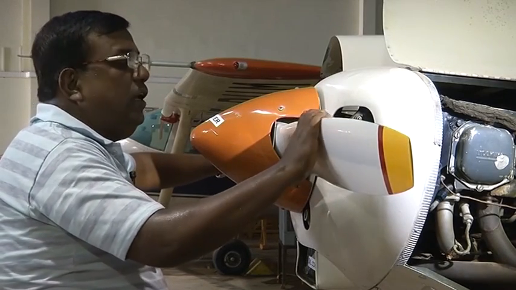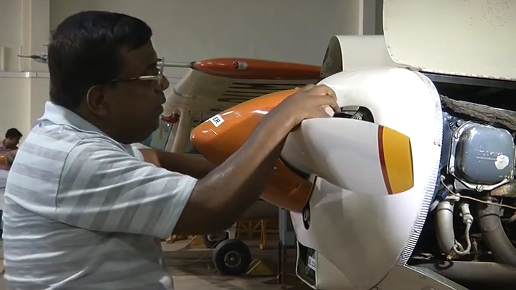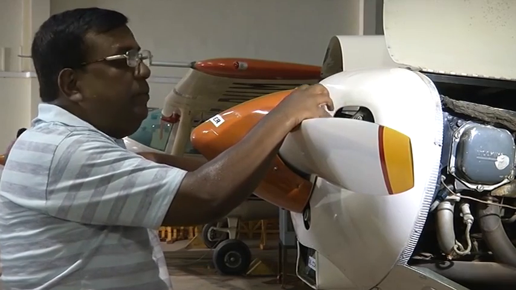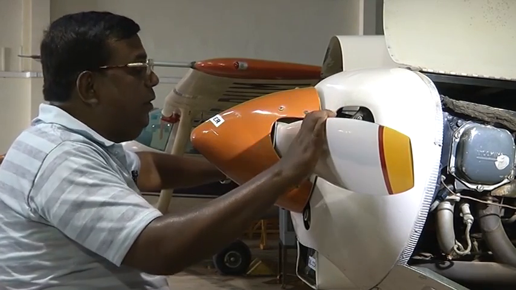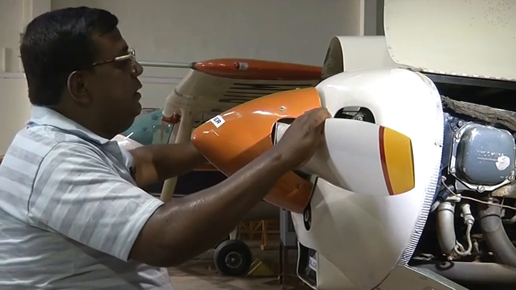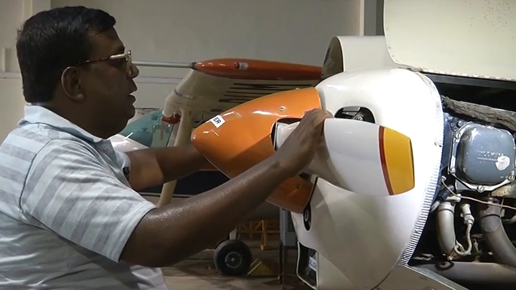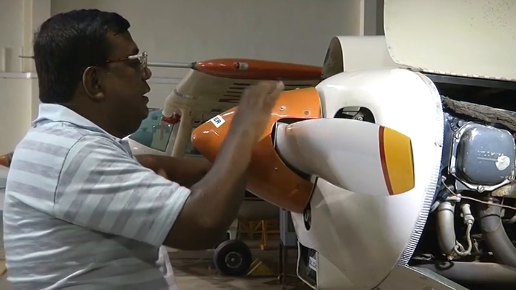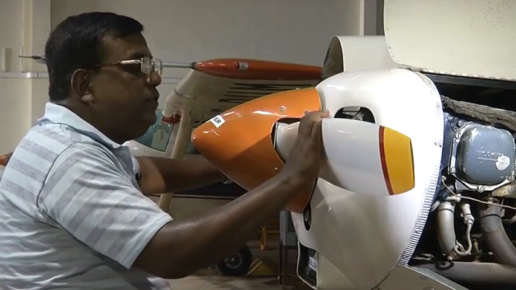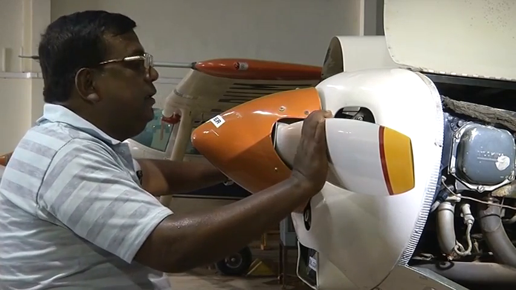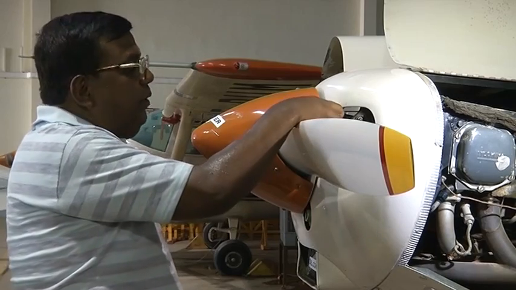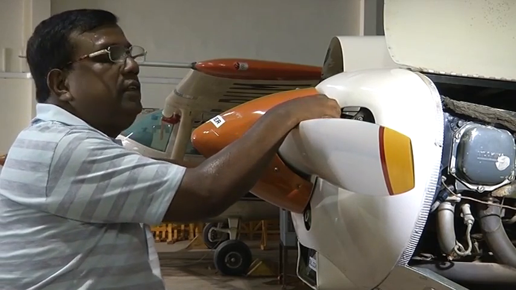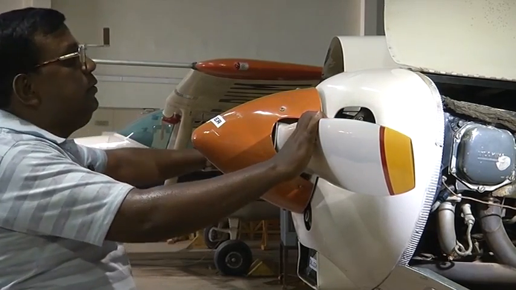It will have some losses, so whatever power is available at the crankshaft, or the brake horsepower as you call it, the power actually used by the airplane is less. That is, there is a propeller efficiency. This efficiency could be 90%, 95%. So 95% of the power available at the brake or the shaft is utilized by the propeller to drive this airplane.